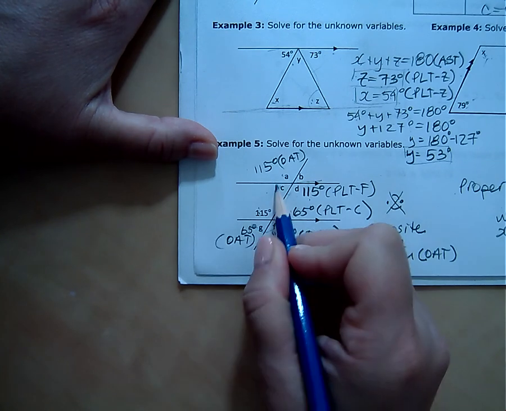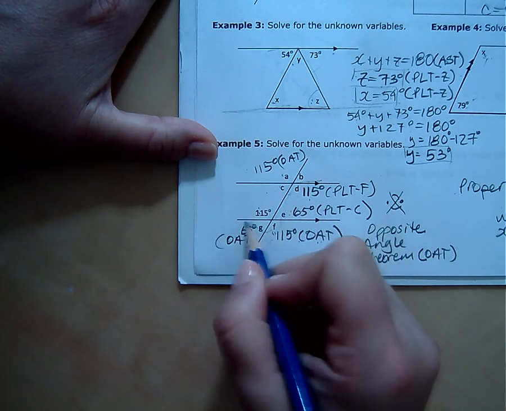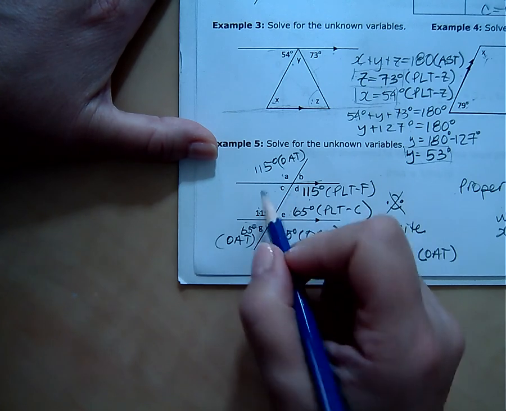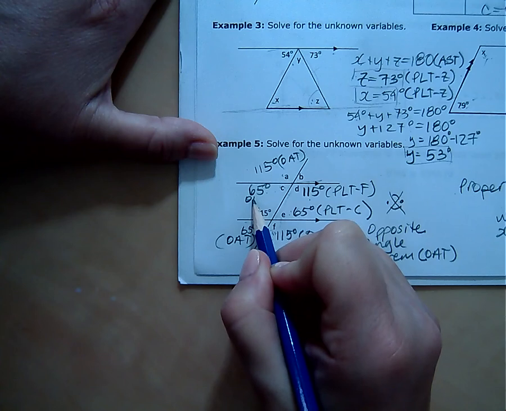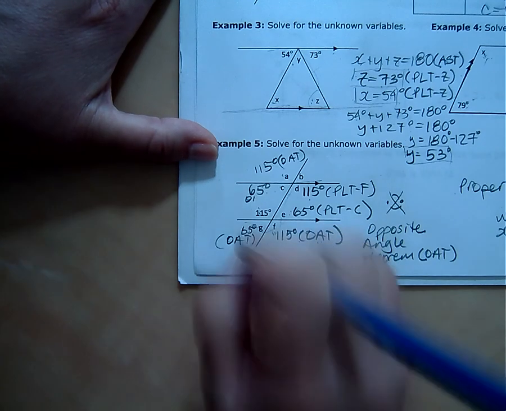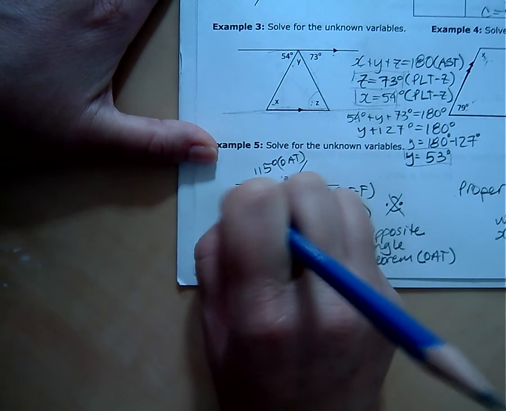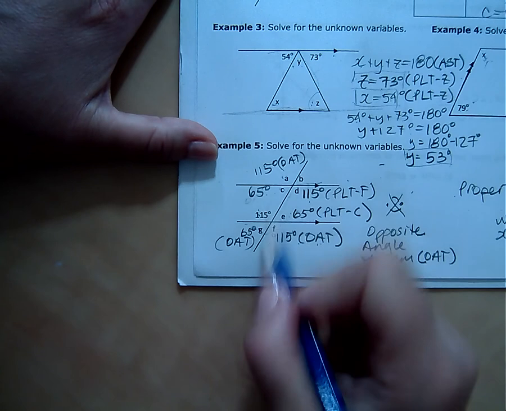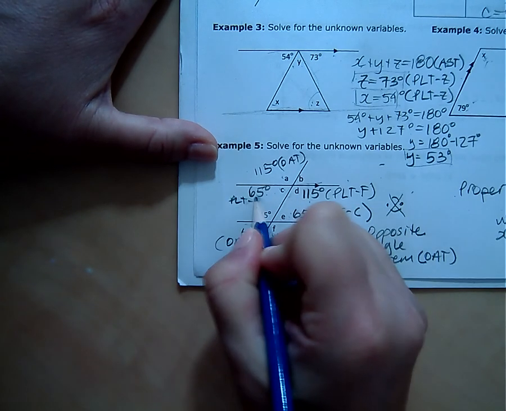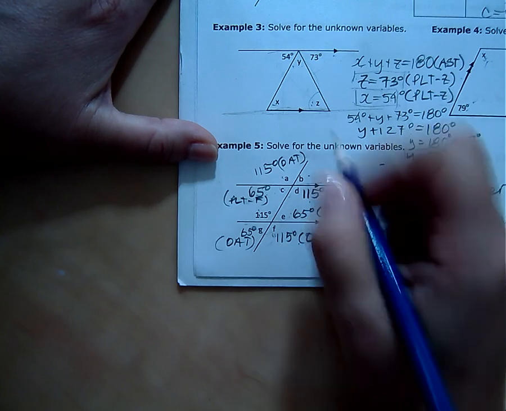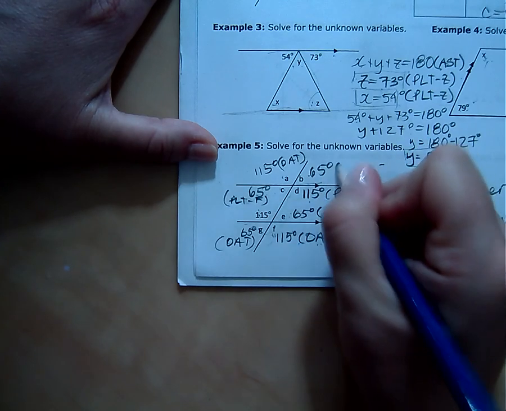That's 65 because of F pattern. Here and here, C equals G, so that's 65 degrees because of, not OAT. You probably got that one, even though I made a mistake. So that's our F pattern. So that's PLTF. And then that is equal to 65 because of OAT.